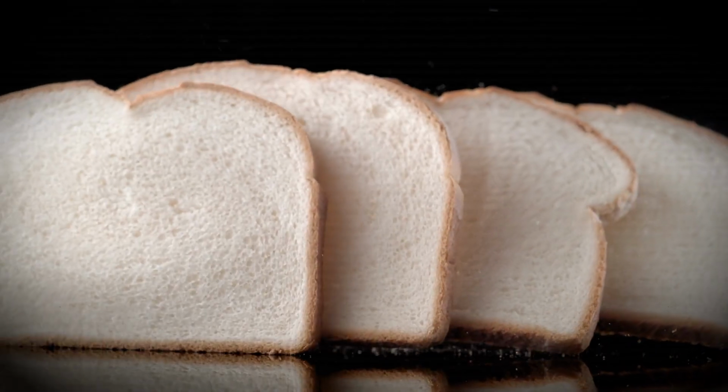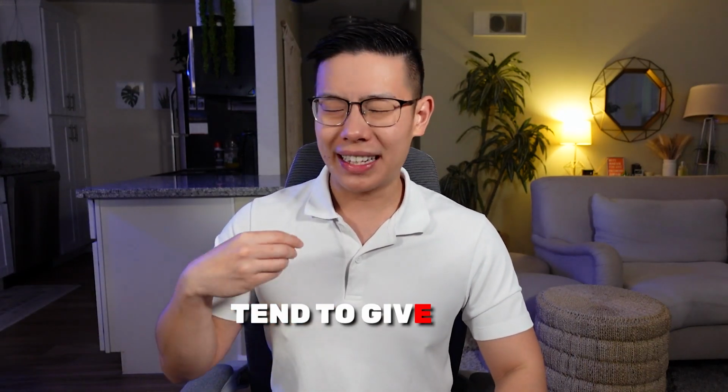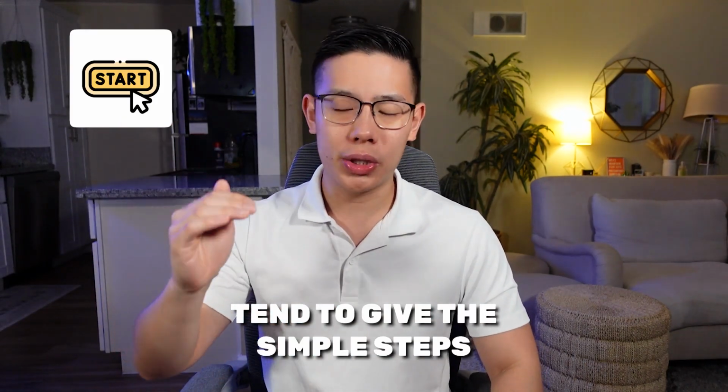They're like, okay, first I need to figure out the bread component, then I need to figure out the protein, then I go to the vegetables. So you can see, giving out the steps. And of course, this is just a very simple example. This can be applied to many different things. Oftentimes, as you give the instructions, tend to give the simple steps. Where should they start? Where should it end? Because if you're able to describe the steps a lot more accurately, you're going to get a much more detailed answer from the artificial intelligence.